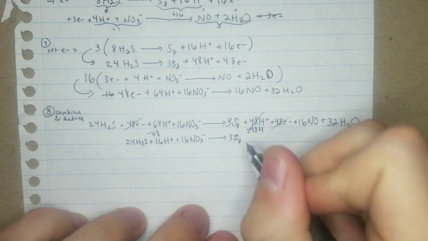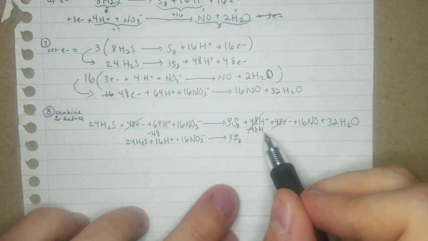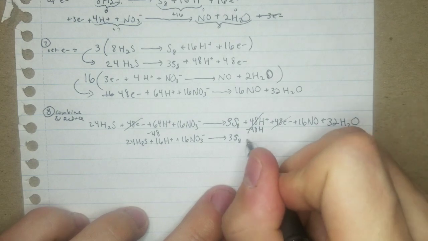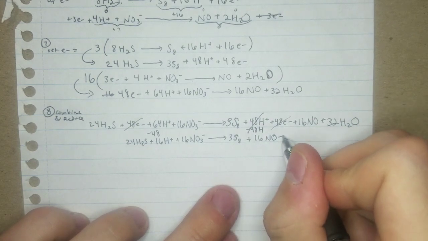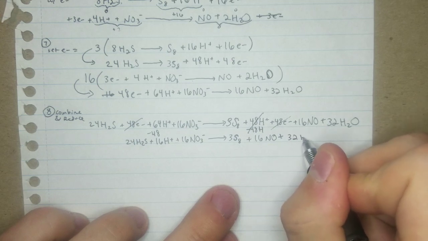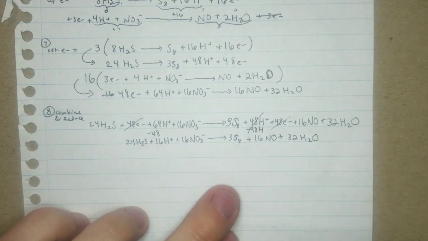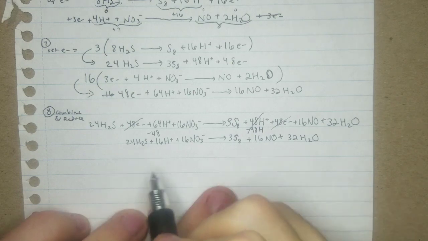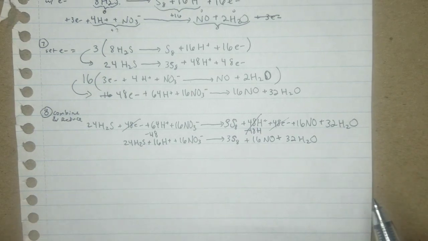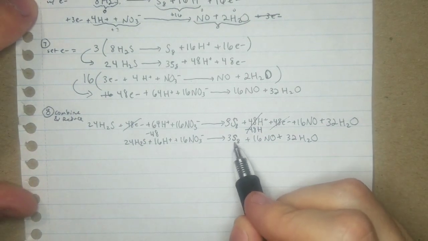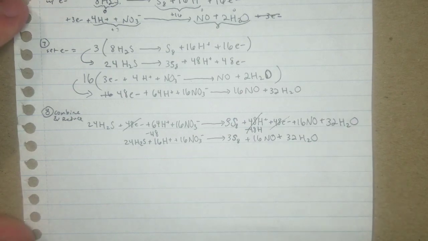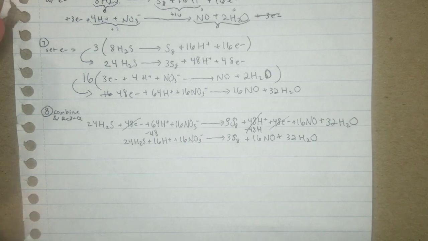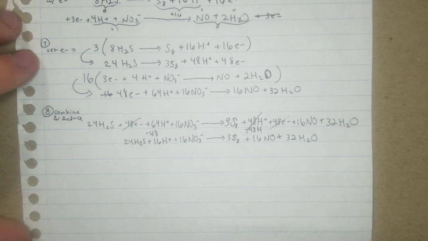That S keeps looking like a 5. And then these have both been canceled. We have plus 16 NO plus 32 H2O. Looks like there's a lot of common multiples here. You could divide it out, but it's not going to work because we have the 3S8, and it's just easier to keep it this way. There's no other way that I can find to reduce it down further from here.